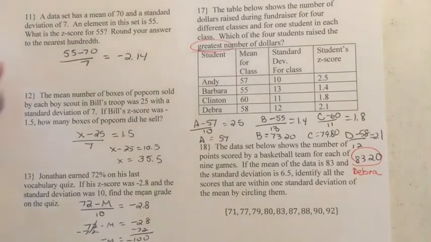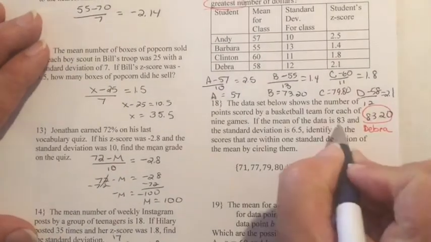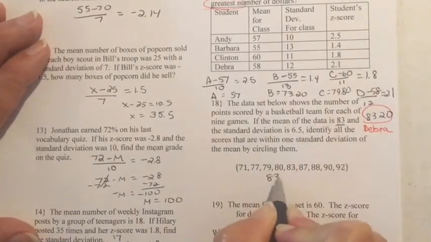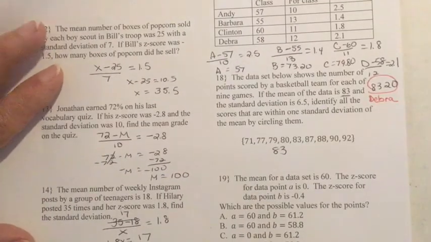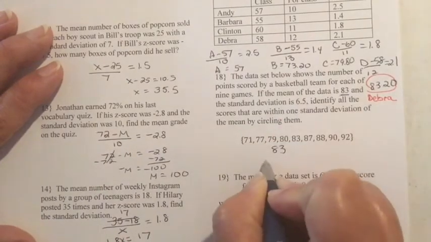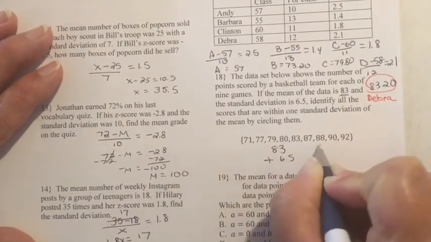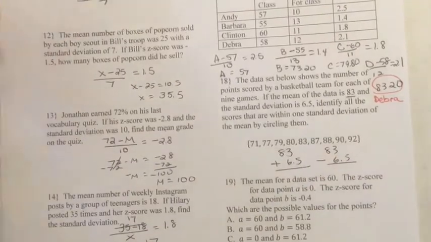Number 18, you have got the points that a basketball team scored, and you've got their average is 83. And the standard deviation is 6.5. You want to be within 1 standard deviation. So you want to be 1 standard deviation above and 1 standard deviation below.